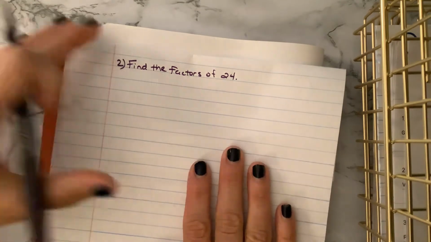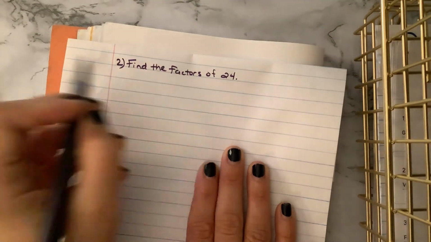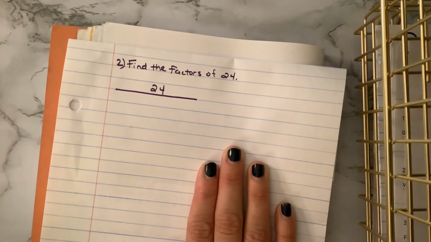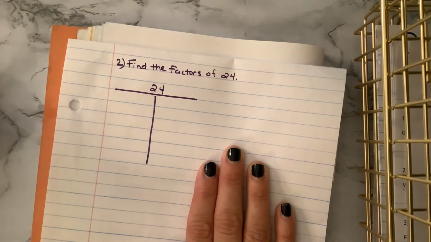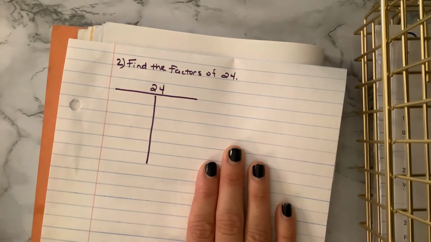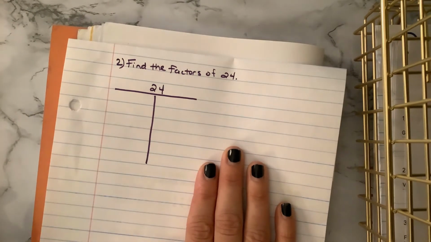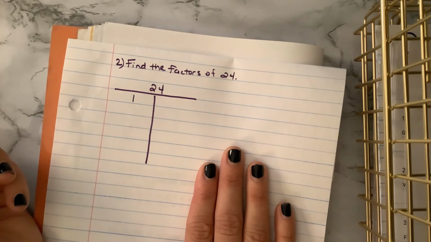Anytime you're asked to find all the factors of a number, we want to follow the same process. So we're going to start with putting our number at the top. Okay. And then we're going to make this table. We want to make our lives as simple as possible, which means don't make it harder than it has to be. Okay? So we want to go really systematically through. We want to go in order. So we always start a factor chart with the number 1, because 1 is a factor of all numbers.